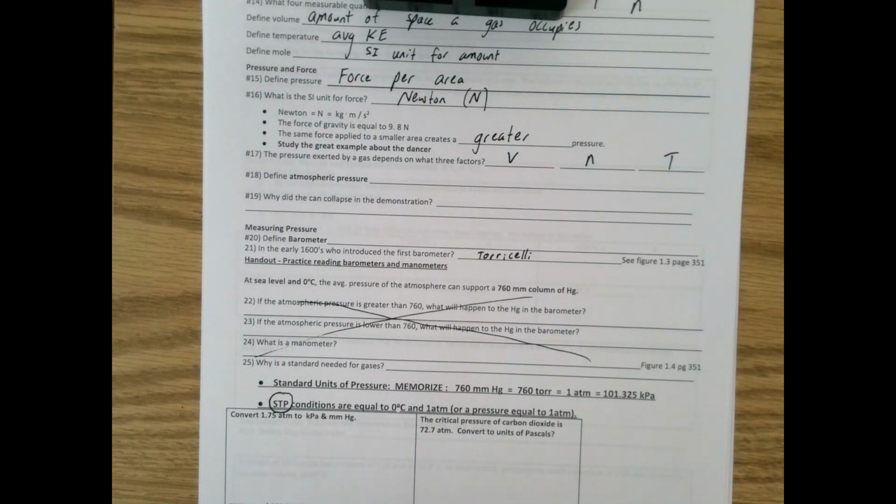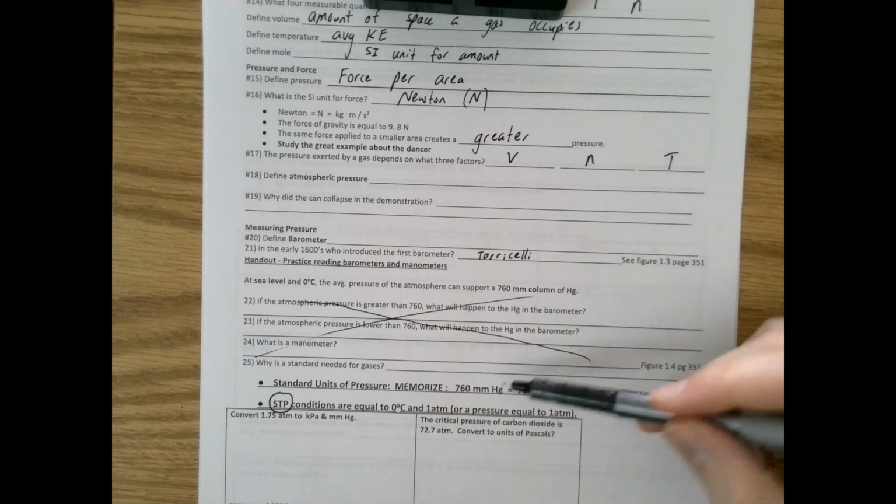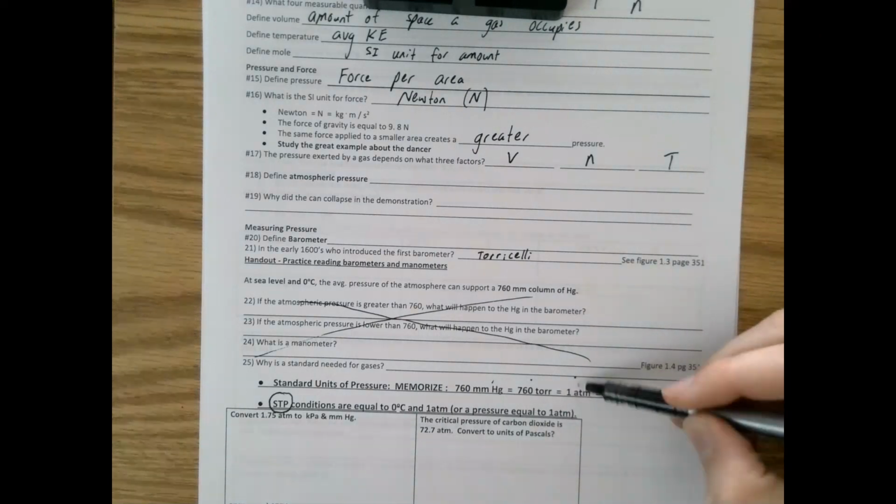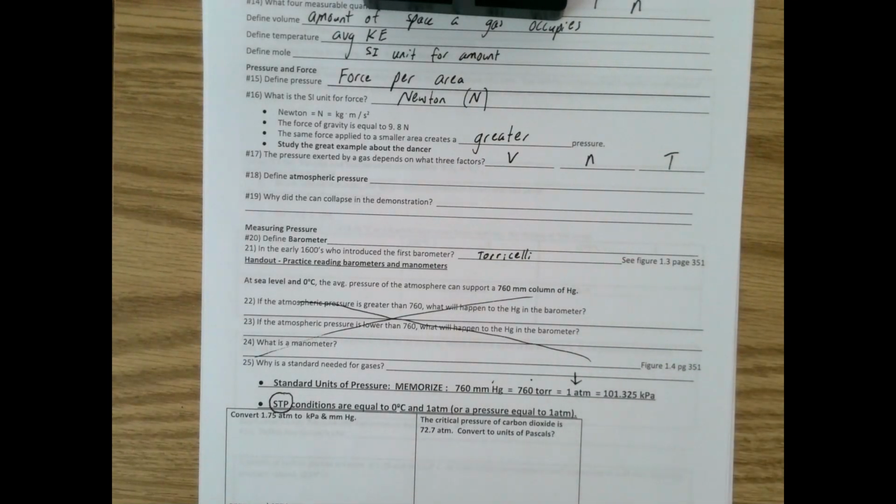STP stands for standard temperature and pressure. Our standard pressure up here can be any of these options, because they're all equivalent to each other. We can choose any of them. We typically say our standard pressure is 1 atmosphere because it's a nice easy number to remember. And our standard temperature is 0 degrees Celsius. So anytime a problem describes a gas at STP, that's telling you the gas is at 0 degrees Celsius and a pressure of 1 atmosphere. Or it could also be a pressure of 760 millimeters of mercury because those are the same thing.